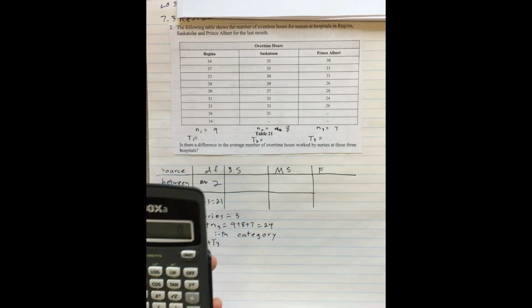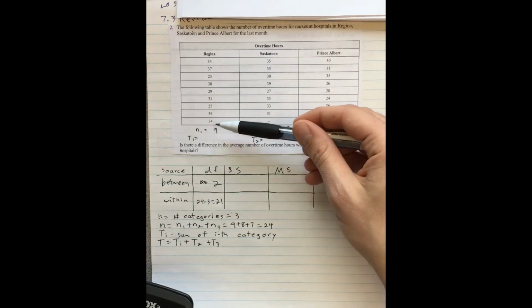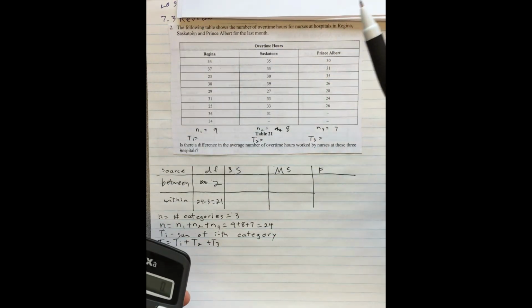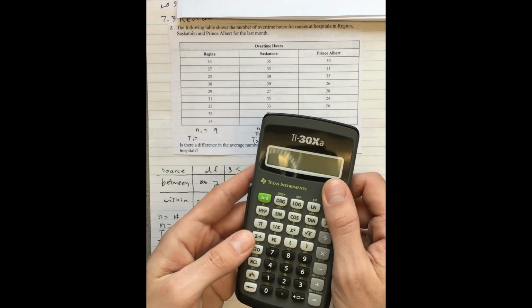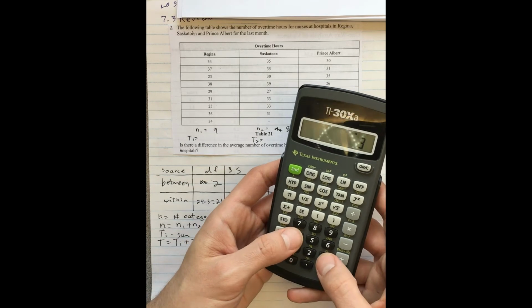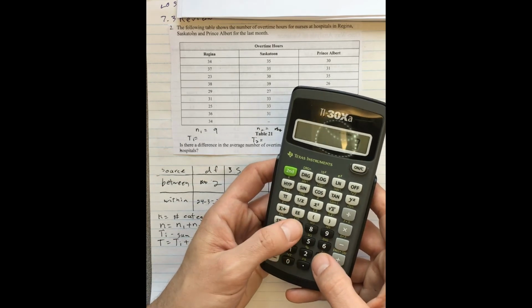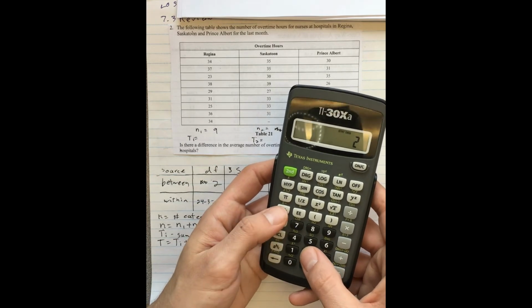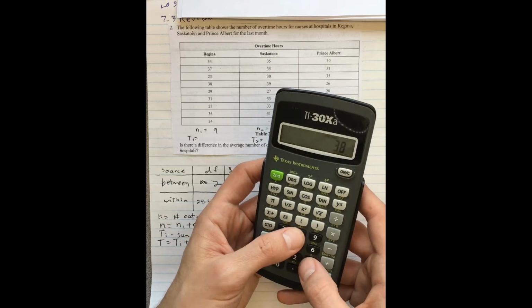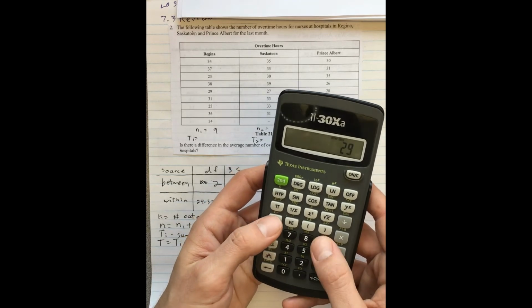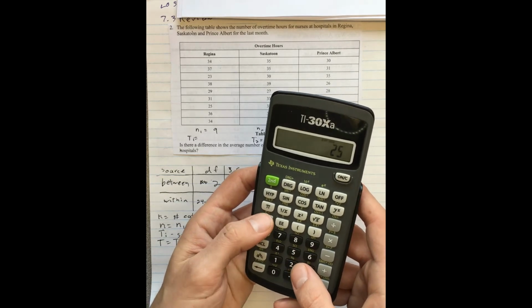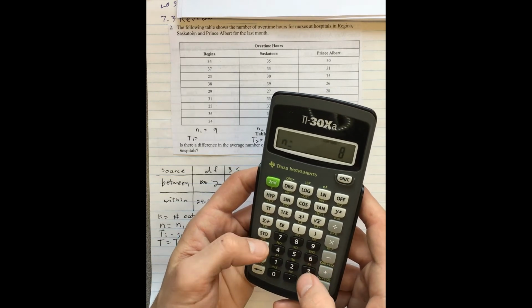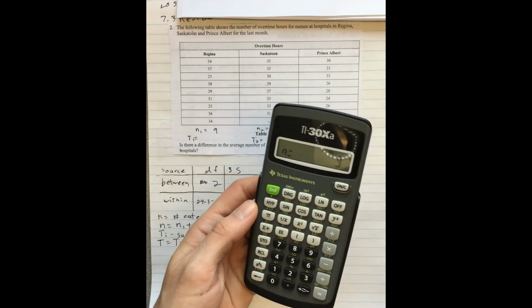So you remember on the calculator we're able to take a column, figure out the standard deviation, figure out the mean. Well, there's also a way to take the column and figure out just the sum. So let's enter the values: 34, 37, I'm just doing this for Regina, 23, 38, 29, 31, 25, 36, 34. It's 9.